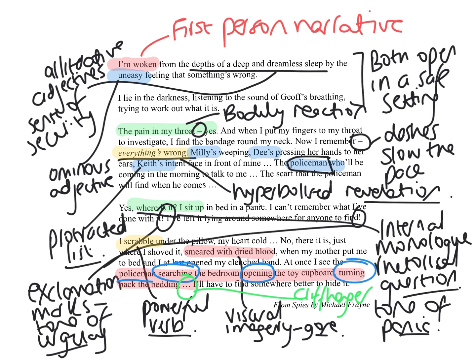Lots and lots of language features to talk about, and in particular, a lot of focus there needed on word choices, on adjectives and verbs that really stand out to us. And there's also an awful lot of dramatic punctuation that's been used. Have a go at writing up your comparison between the two, focusing on the narrative voice, the openings, how the extract develops, and then how they both end.